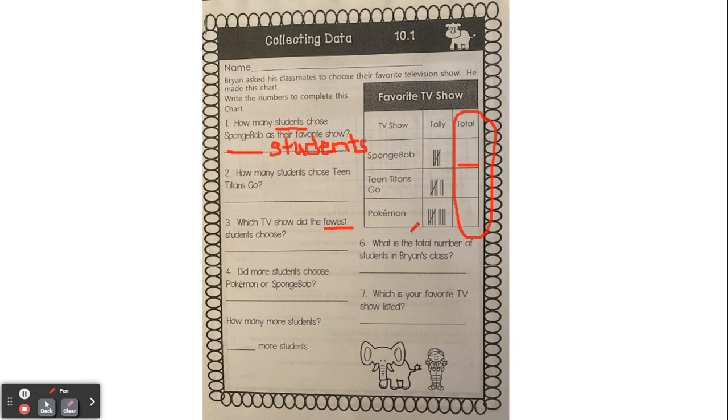Now, let's take a look at number 6. What is the total number of students in Brian's class? Oh my, well, how do I know the number of students? Well, because Brian asked his classmates. So each of these tally marks shows one of the students. So if we count up all of these, add these 3 numbers, you'll get the total number of students in Brian's class. And you can write however many students.